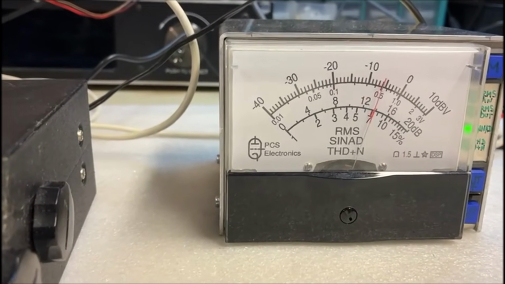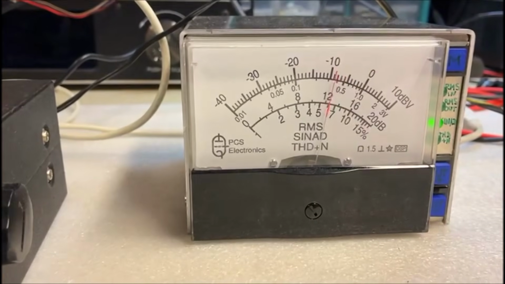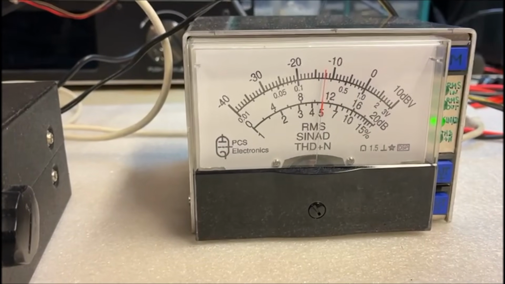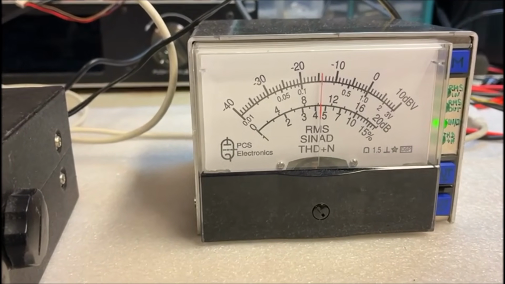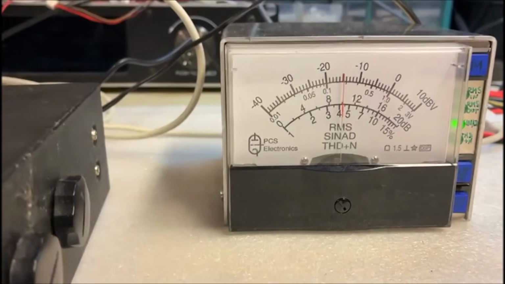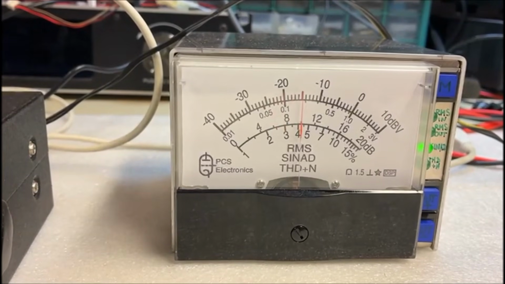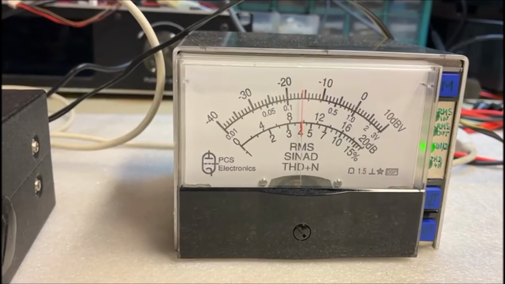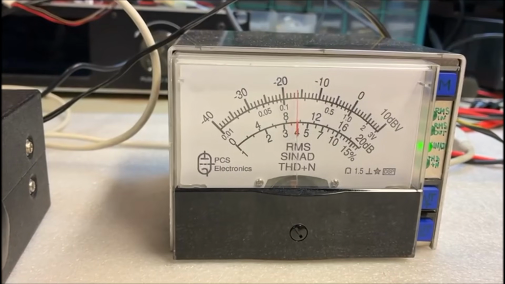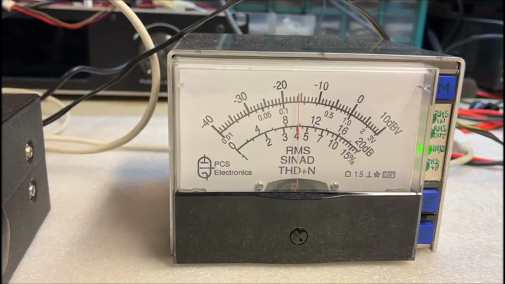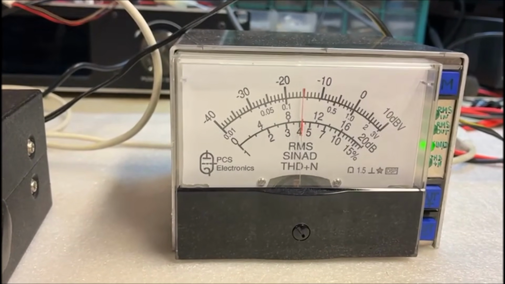Oh, it's too much. Okay, decreasing the amplitude of the RF signal, and now once again I need to adjust the frequency for the maximum value. Maximum value is about 10 decibels.